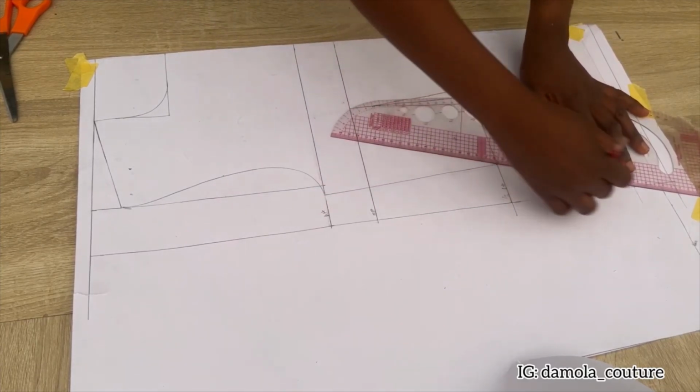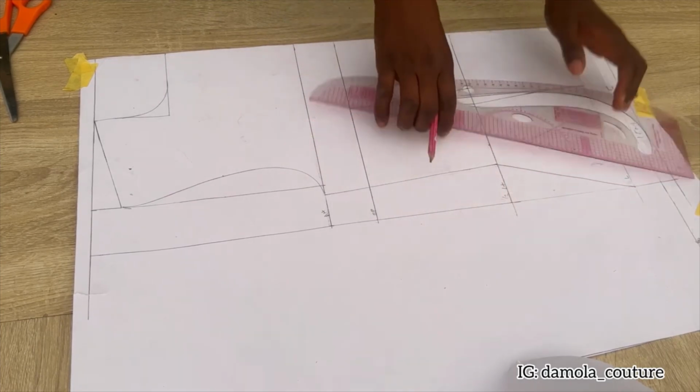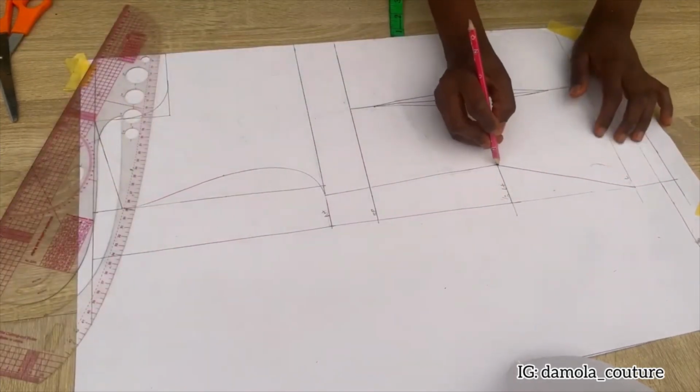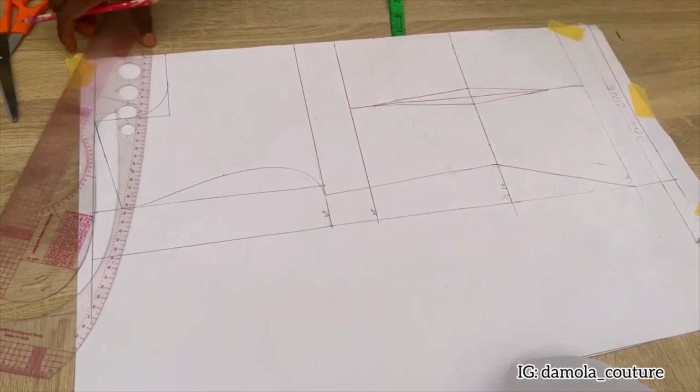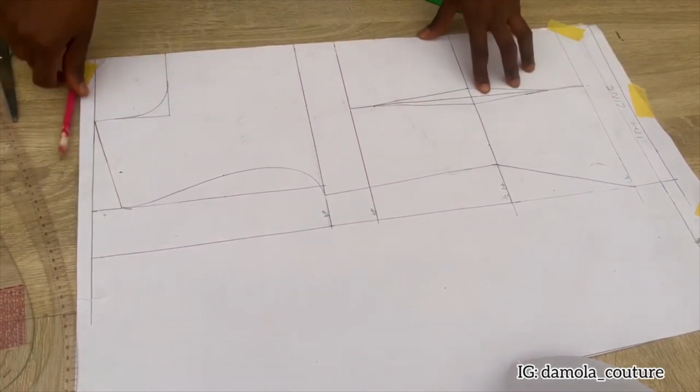So me connecting to my hem line automatically means I'm connecting to my hip line. Then you can go ahead and blend all your sharp edges. So that is basically all for the front pattern, and you can go ahead and cut it out.